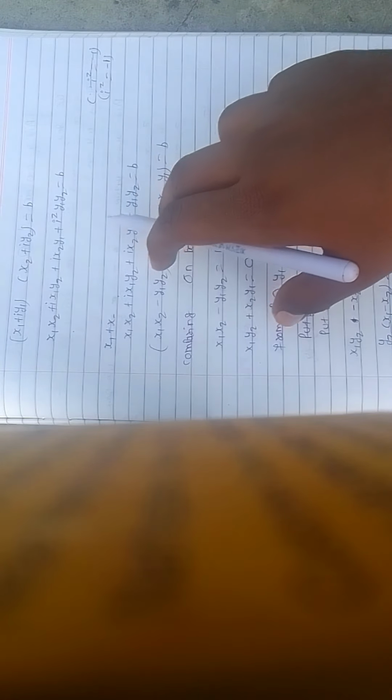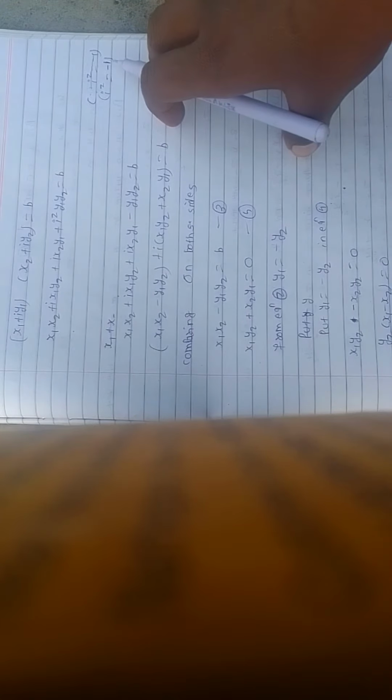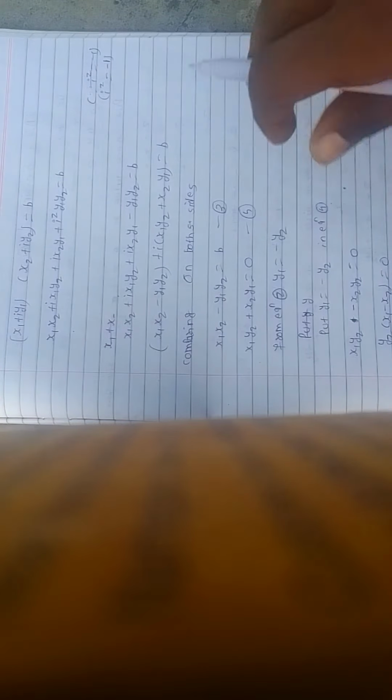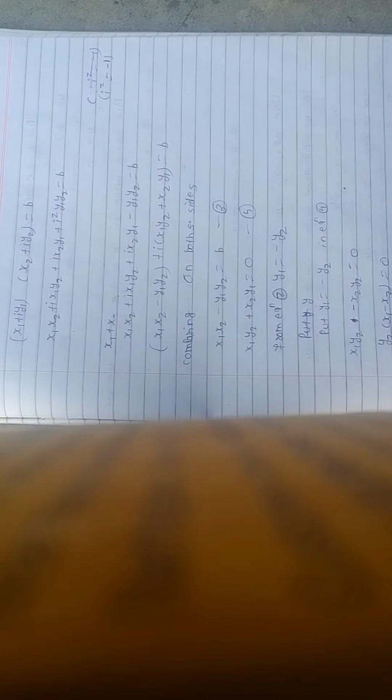But we know the value of i² is -1. So put this value into that, we get this, and we have to separate the real term and the imaginary term, that is the real part and the imaginary part.